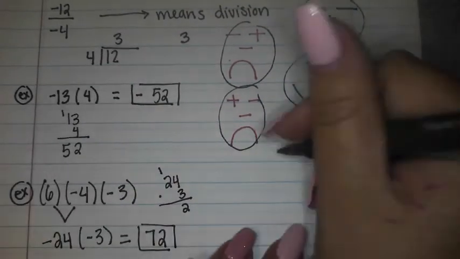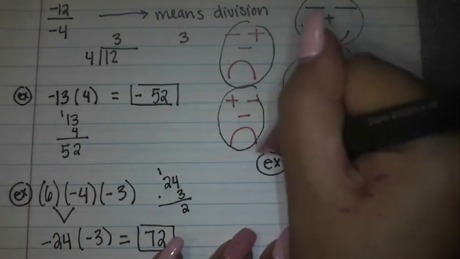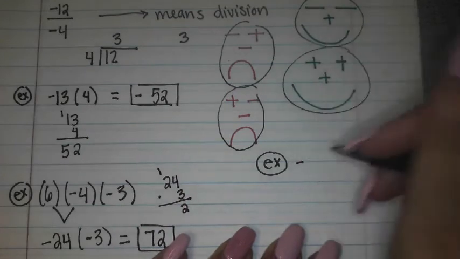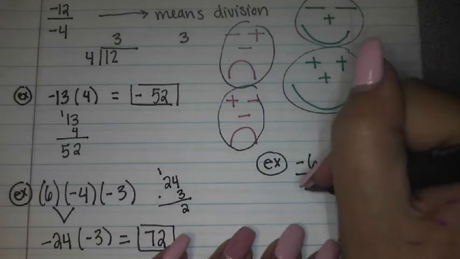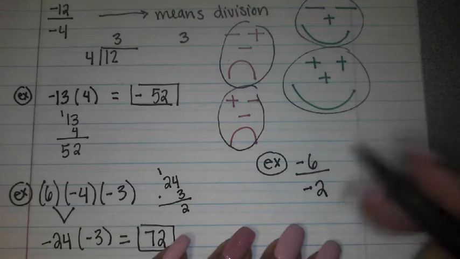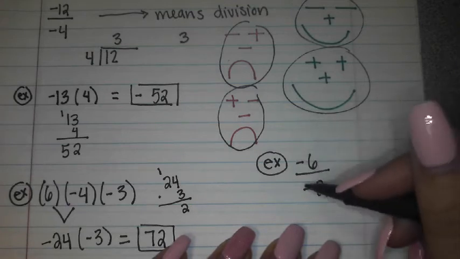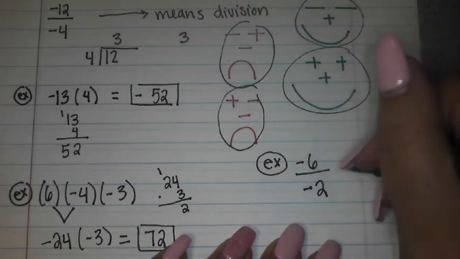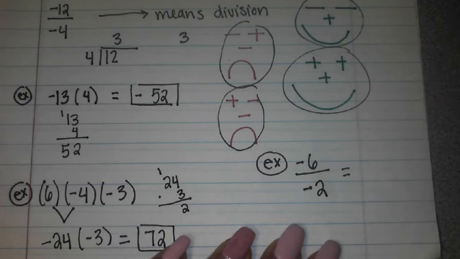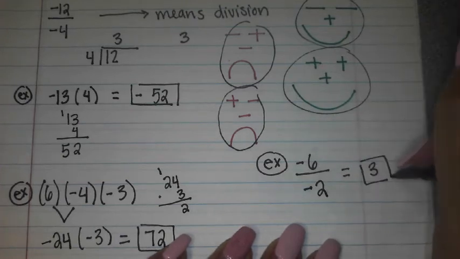Let's try this one. So let's say you have an example of negative 6 divided by negative 2. Again, your signs are the same. And since they're the same, my answer is going to be positive. So I could eliminate any negative numbers. And 6 divided by 2 gets me positive 3.